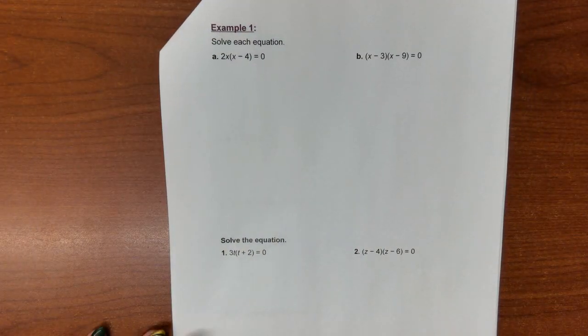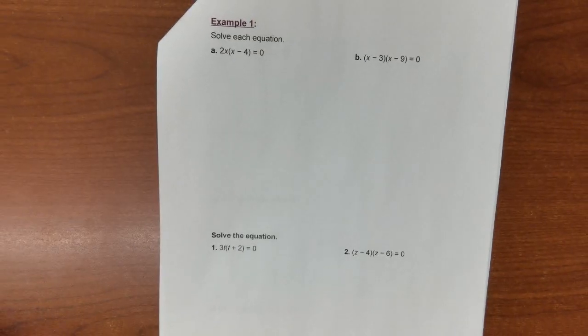So for our first example, we have these two equations here. Before we get started, though, I want you to write down a note to yourself real quick.